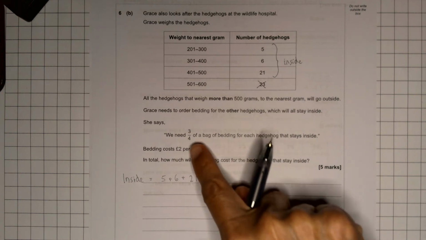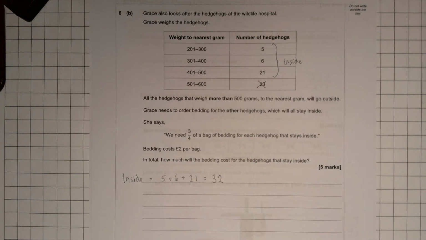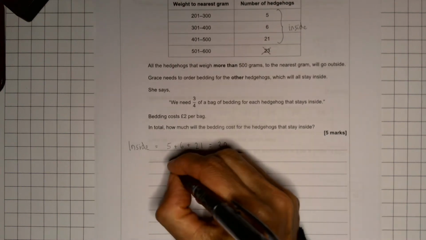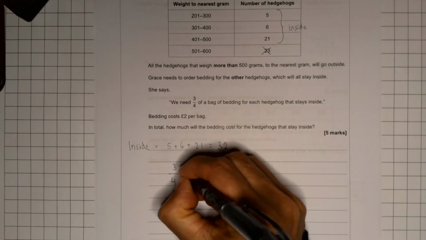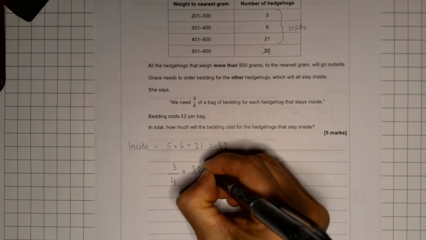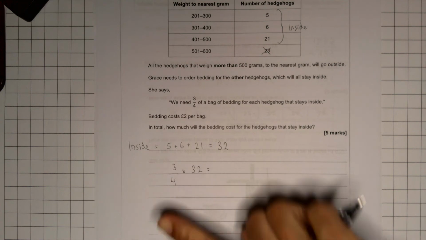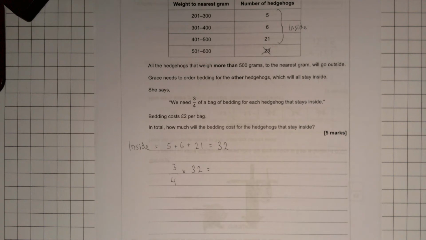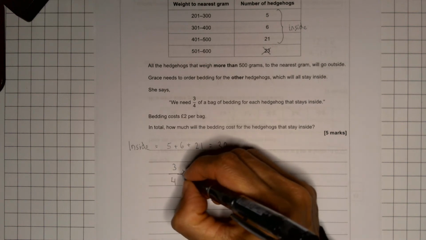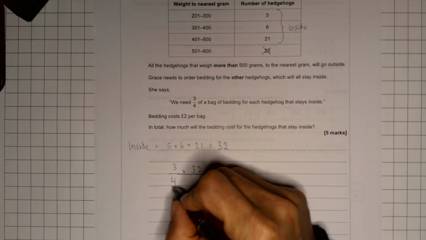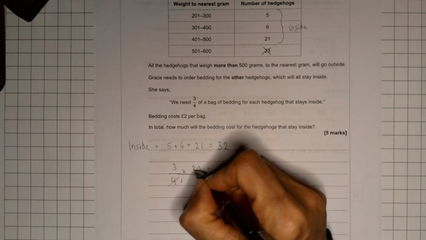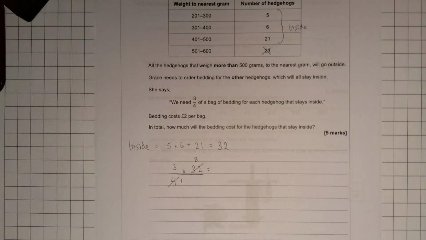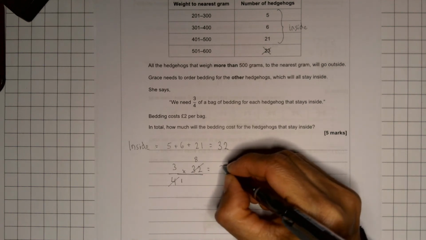And they tell us that we need 3/4 of a bag for each hedgehog. So we're basically going to work out 3/4 of that amount. So we're going to do 3/4 of 32. Now it's up to you. You can do your multiplication and then do the division, or you could do your division first. I like to keep my life easy, and I don't like doing big divisions. So I'm just going to say how many 4s fit into 32? 8, because 4 lots of 8 is 32. And now I have 3 times 8 is 24.